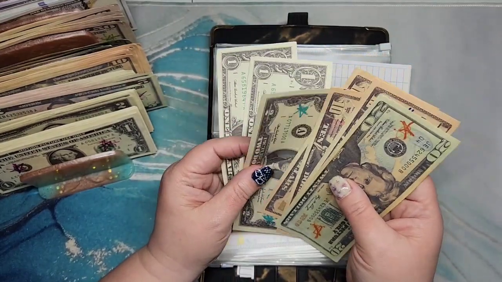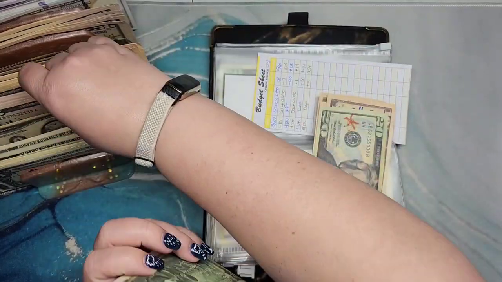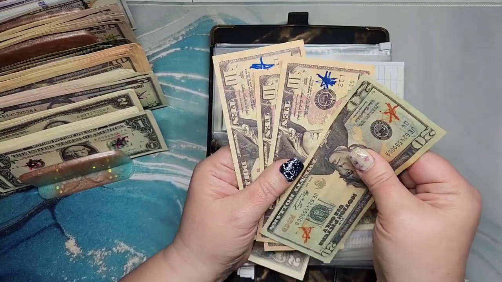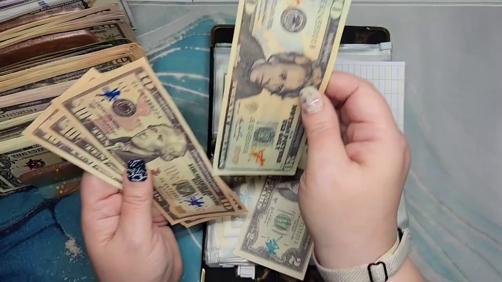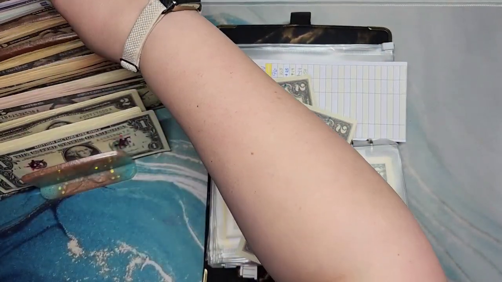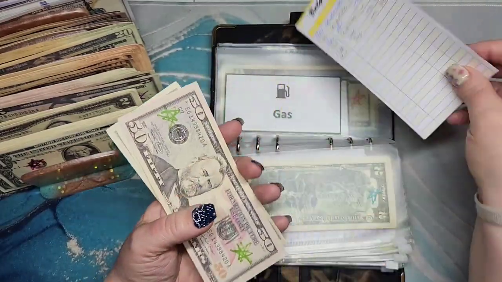I wanted to exchange some of this. So we're going to do a $2 bill instead of the ones because I run low on those as well. 20, 30, 40, 50. So I'm going to switch this for a 50. So we should still have 54. So 50, 52, 54.